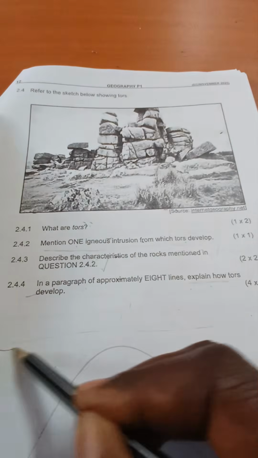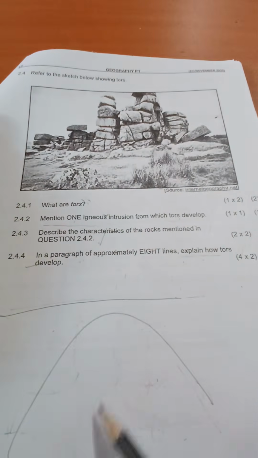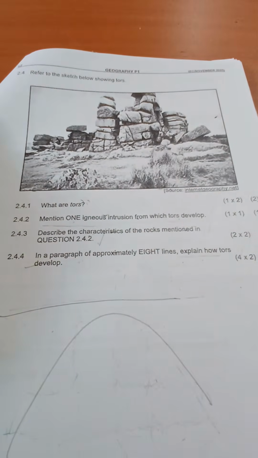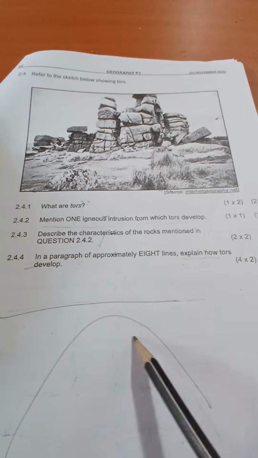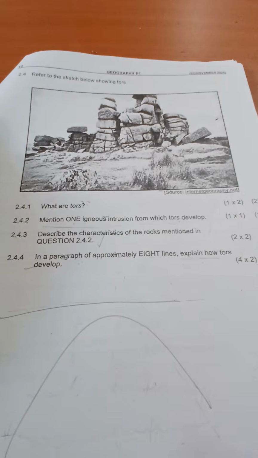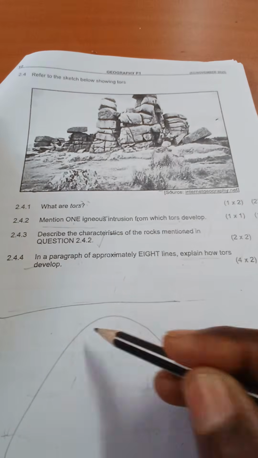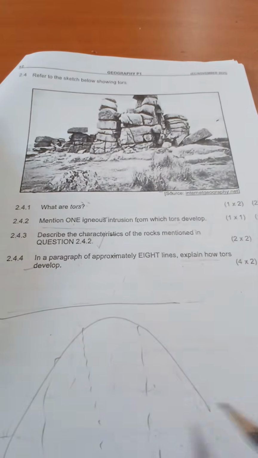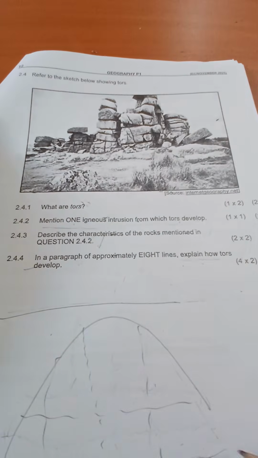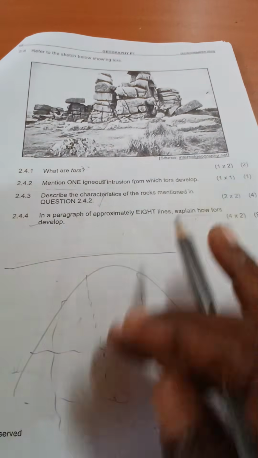So we are saying now this is slightly below the crust. When the molten magma moves from the mantle towards just below the crust, it's going to solidify slightly below the crust. So when it solidifies, there are vertical and horizontal cracks that form, just like this.